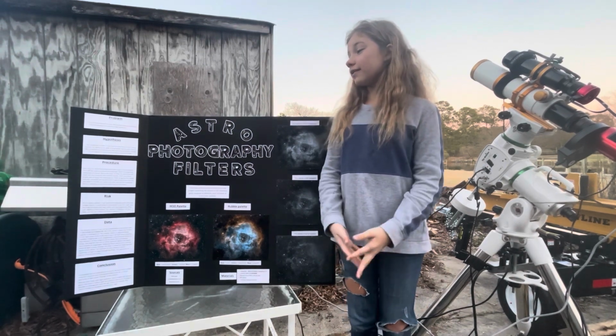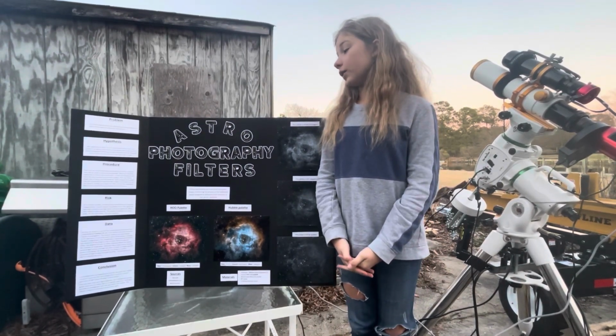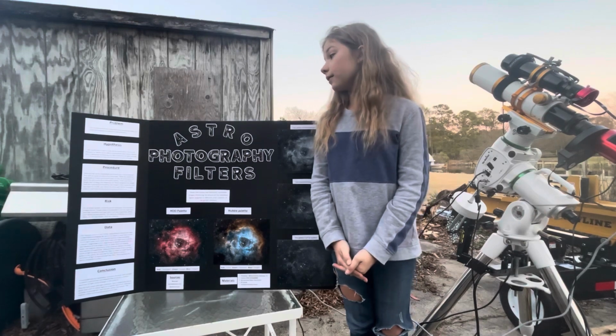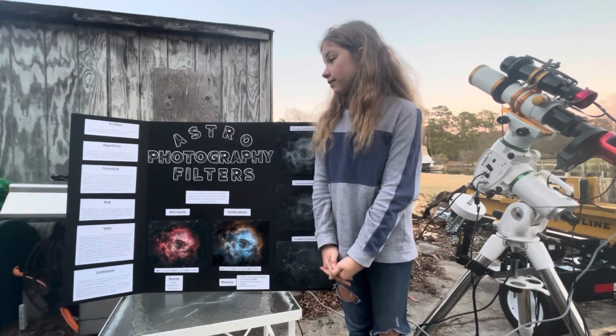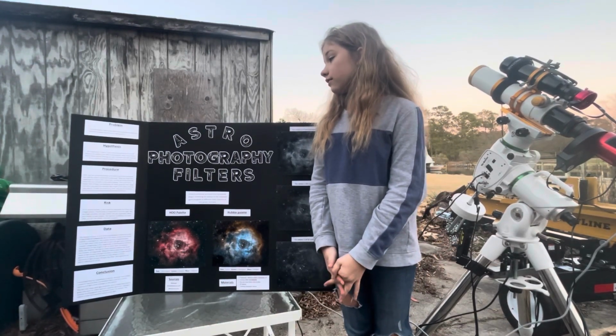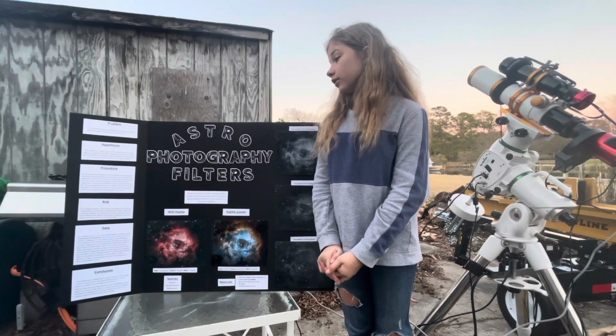Procedure. First, you set up the telescope and hook it up to the computer that will be used to control the telescope. Next, you align the telescope to Polaris, the North Star, so that the telescope will track the sky correctly as the Earth rotates.